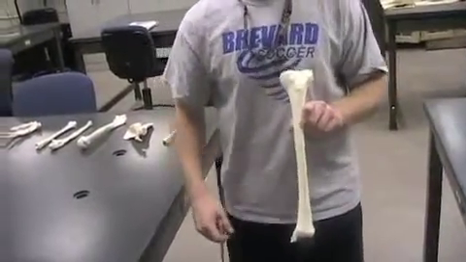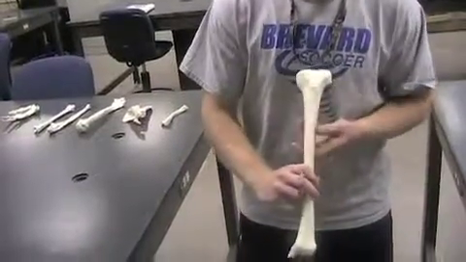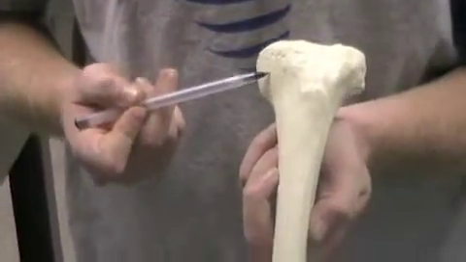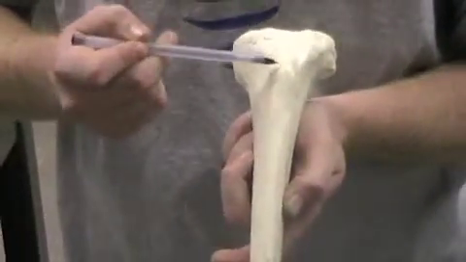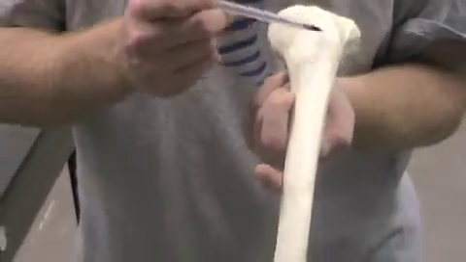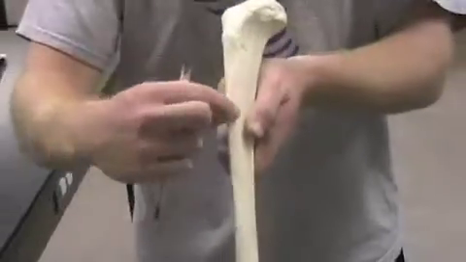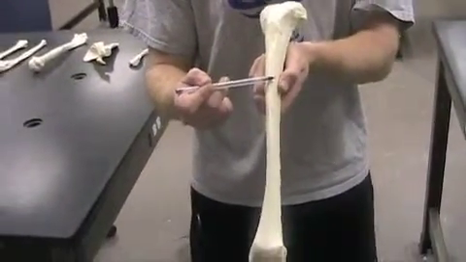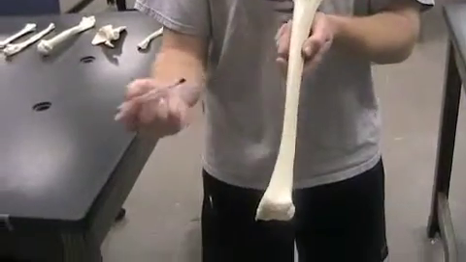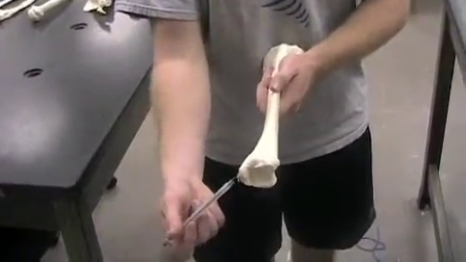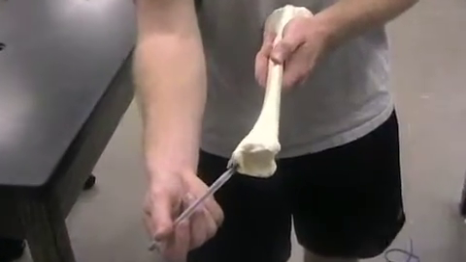Alright, here we have a tibia. First we're going to start up at the top where we have the lateral condyle. We're going to move over here to the medial condyle. Right under both of these we have this little bump right here. This is the tibial tuberosity. Coming straight down, it's pointed right here. This is called the anterior crest, also known as the anterior border, the shin. And then down at the very bottom, we have the medial malleolus.